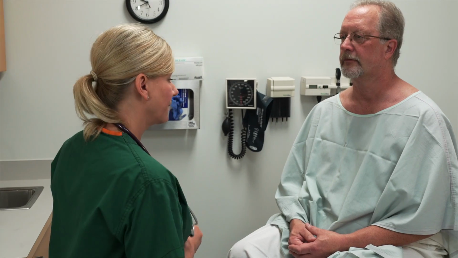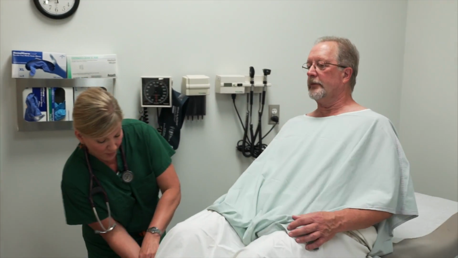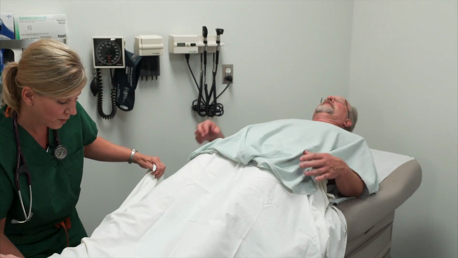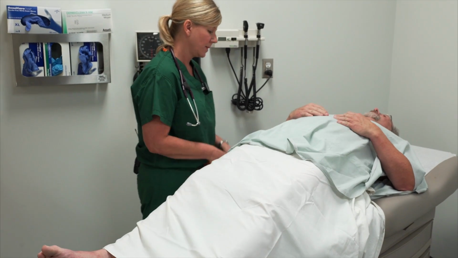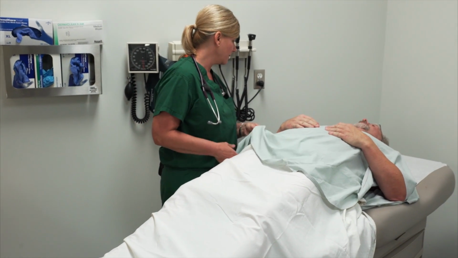We're now going to complete checking our pulses, and we're going to ask our patient to lay down so we can complete this, paying attention again to his draping. Can you please go ahead and lay back for me? And I'm going to pull the footrest out for you. Okay, and I'm going to expose your abdomen.